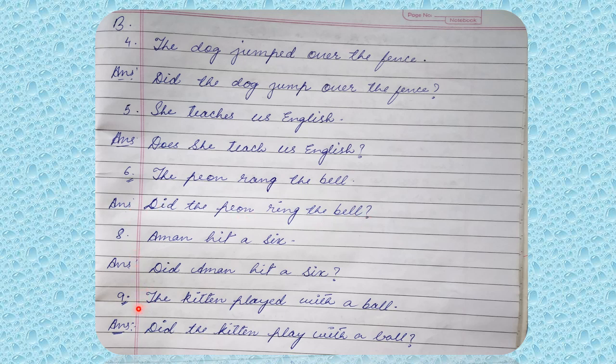Then next I gave you number 9. The kitten played with a ball. Here also, played, the subject is singular, the verb is in past tense, so we are going to use did. Did the kitten play with the ball? So this is the answer. Check your answers, compare it with mine. Now let's see the third rule and its exercise.